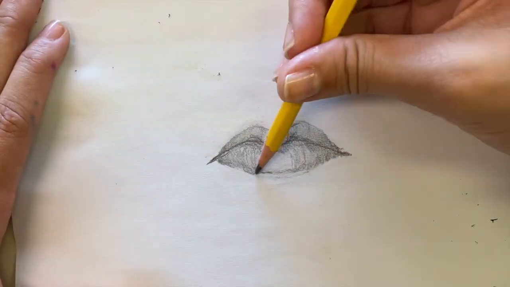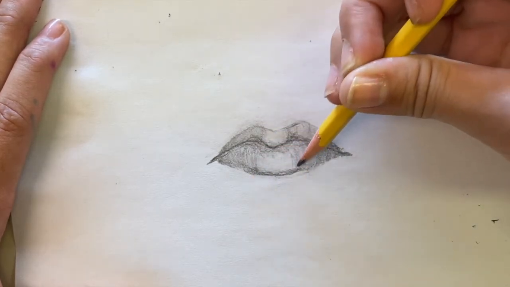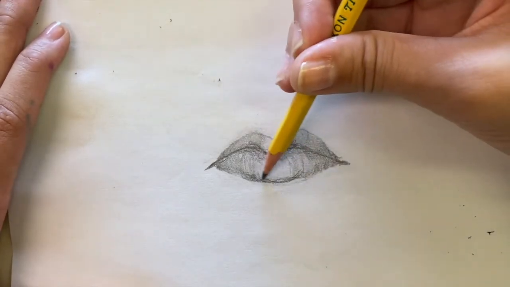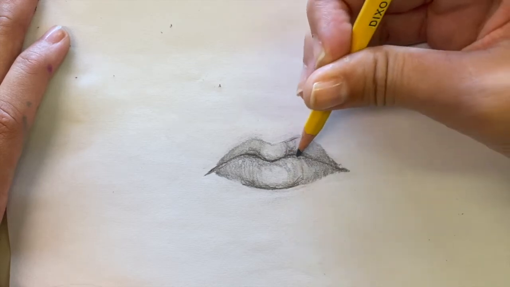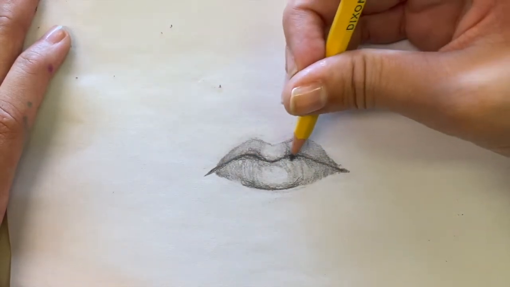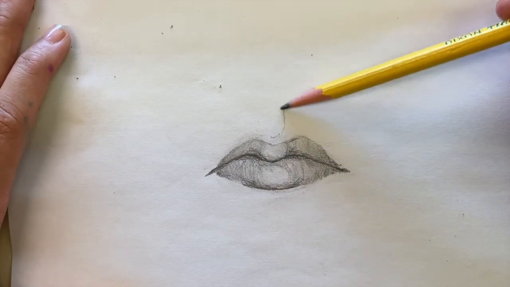And here I am erasing that bottom line because it was a little bit too far down, but there will still be a shadow on the very bottom of your bottom lip. And remember at the beginning how I said that your first line, the space in between your lips, is going to be the darkest? That is still true. So I'm just darkening that area a little bit.